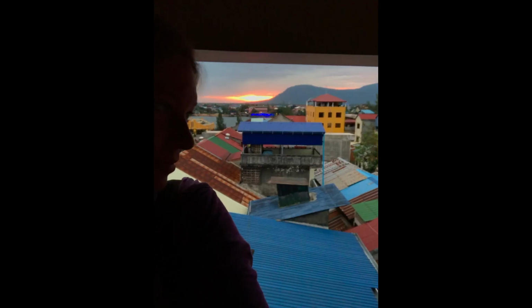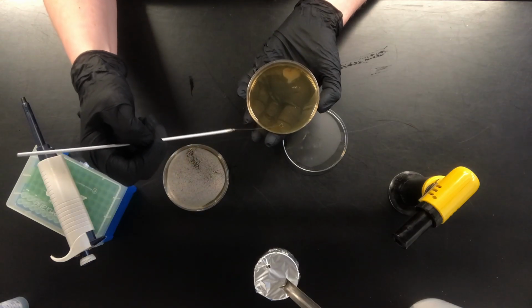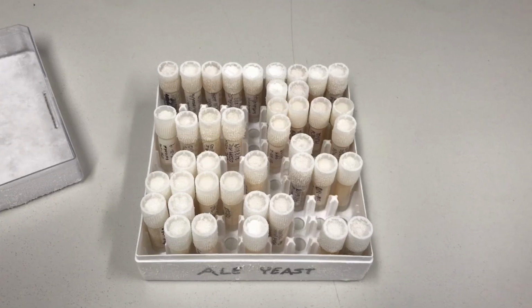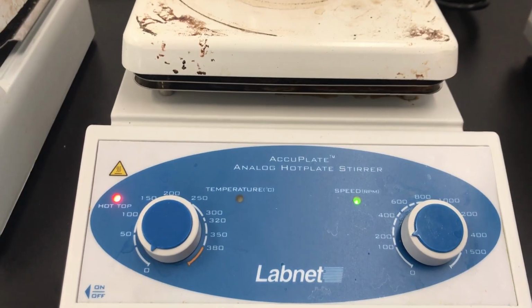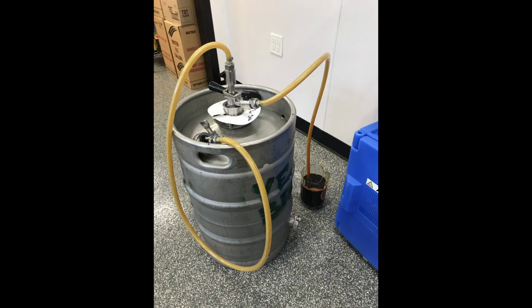Propagation from single colonies is a process that involves streak plating yeast cells from a frozen archive. After the plates are incubated and colonies are present, single colonies are chosen and added to sterile, nutrient-rich broth. From here, growth continues in progressively larger steps until the desired cell concentration is achieved.